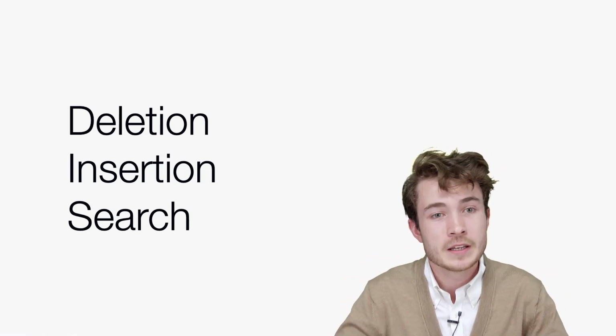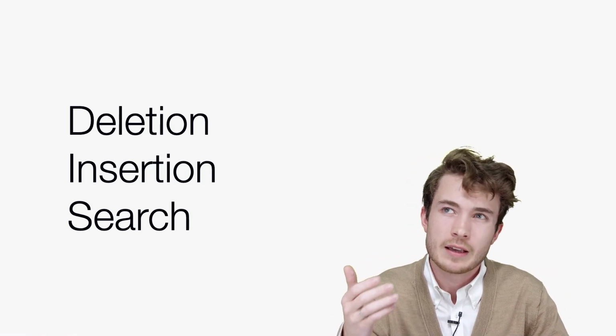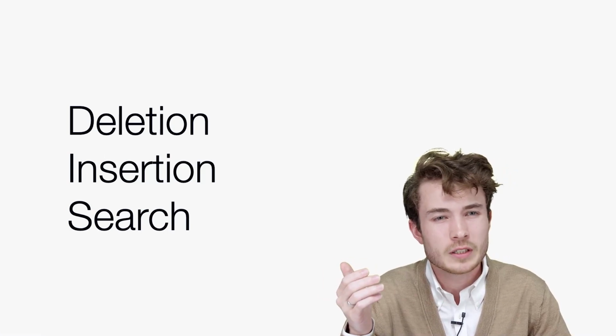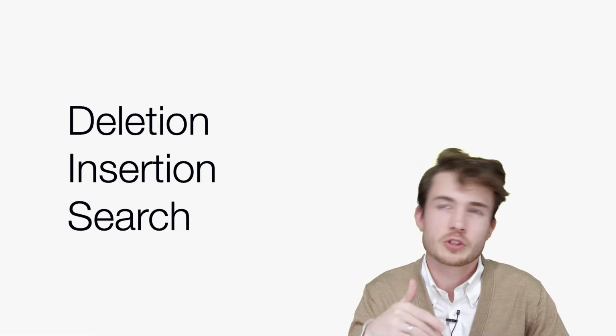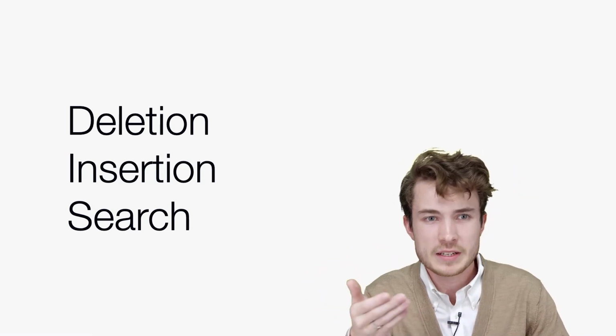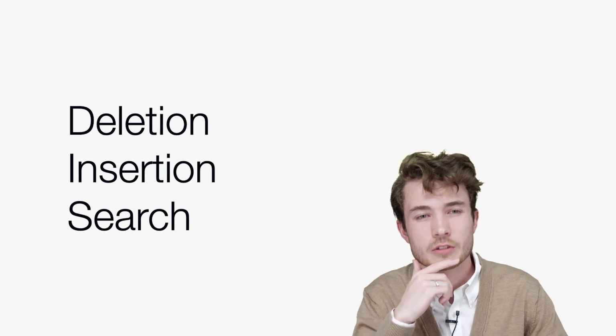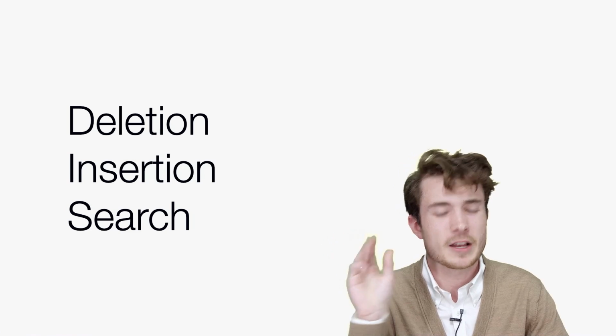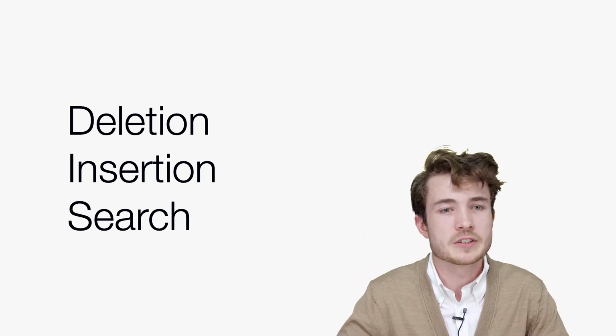Like, for example, if I were to have this voice assistant and I'm trying to do something with it, do I care about deleting words quickly? Or do I care about inserting new words quickly? Or do I care about maybe if I were to speak something, if I can search and find that word really quickly? So often when we're choosing a data structure, we care about these 3 things. How fast does it perform in these 3 areas?